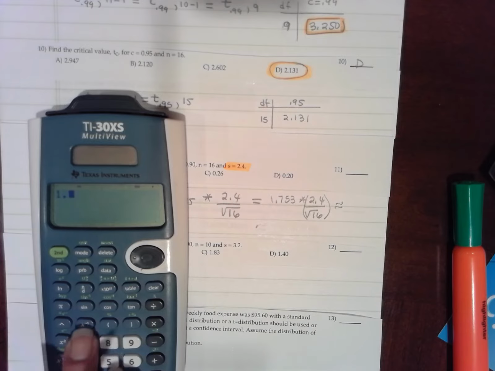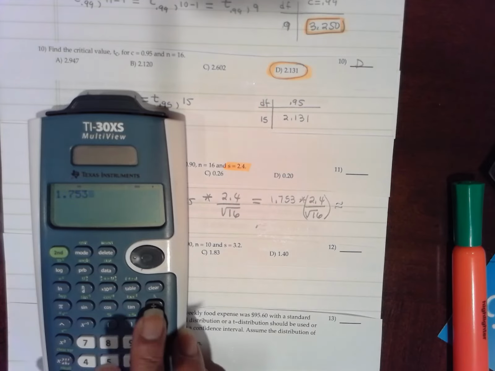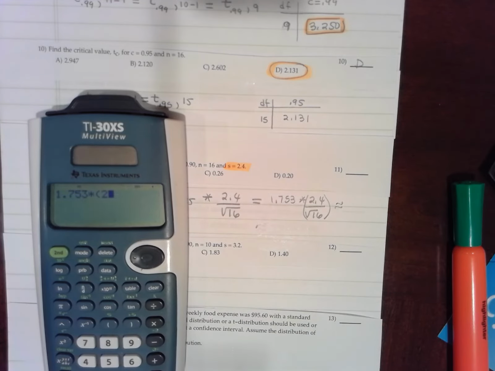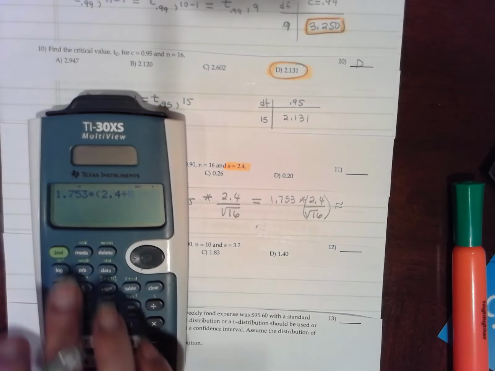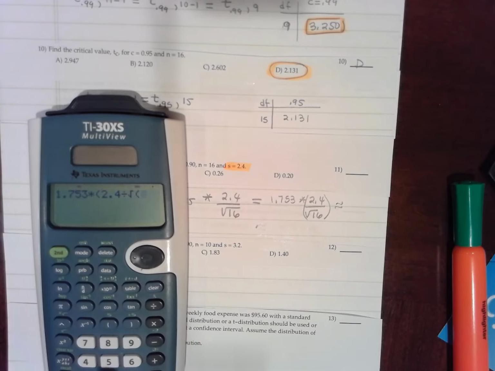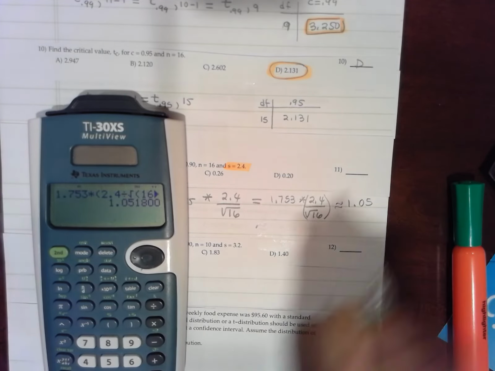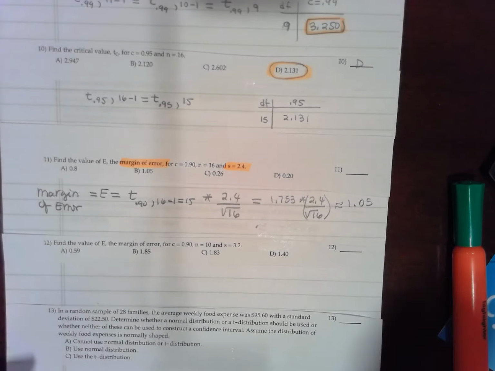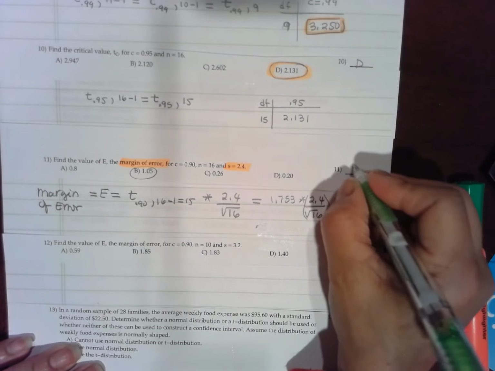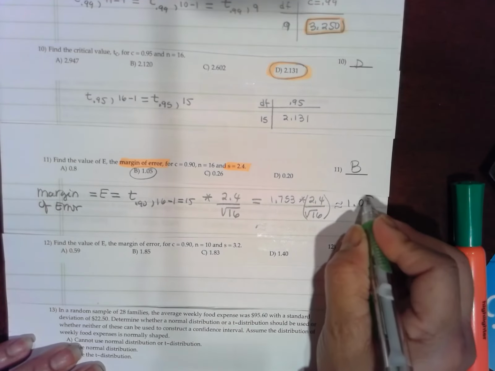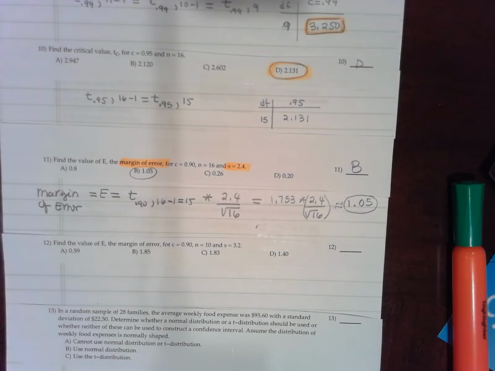So 1.753 multiplied by, open parentheses, 2.4 divided by the square root of 16, and press enter, and I'm getting 1.05. So that is your margin of error, and that matches response B. Remember that the final answers are on the last page of the handout for the review.